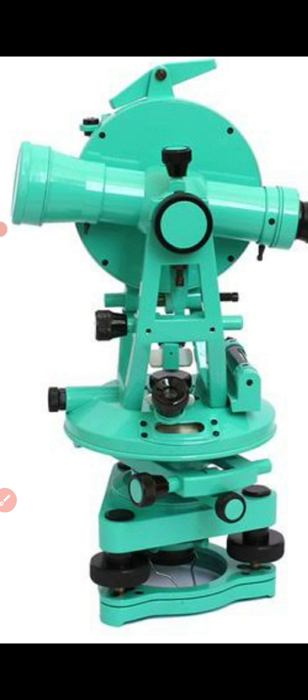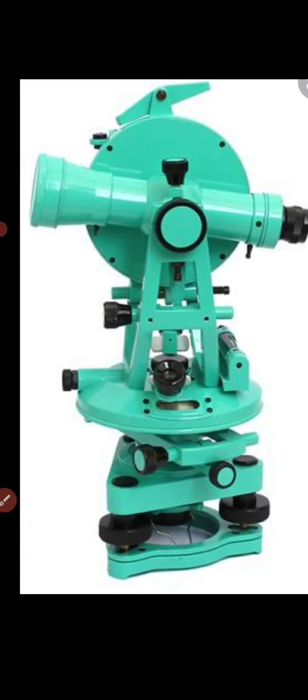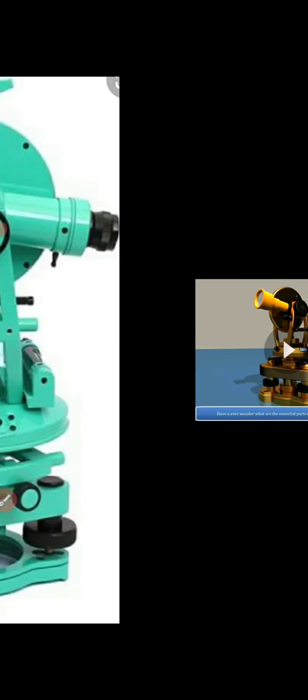So here you can very clearly see the telescope, vertical circle, then vertical circle clamping screw, tangent screw. Altitude bubble cannot be seen as it is on the other side of the vertical circle. You can see the horizontal circle, then there is an optical plummet through which accurate centering can be done. Then A and B scales are there on the diametrically opposite positions of the horizontal circle. Then you have the plate level, leveling head, leveling screws, then upper clamping screw, tangent screw, lower clamping screw and tangent screw.